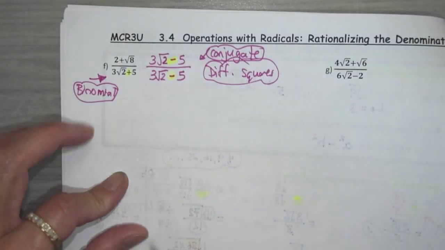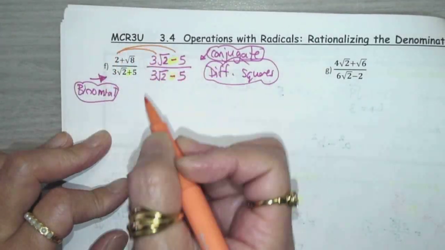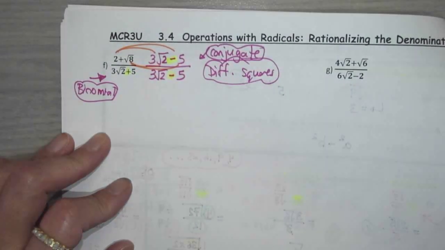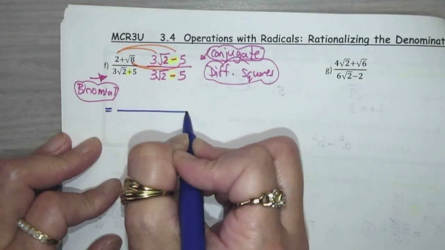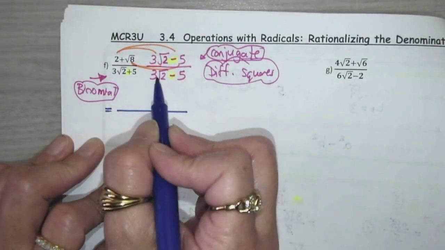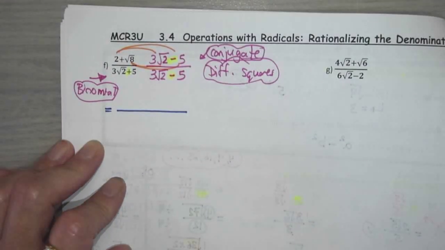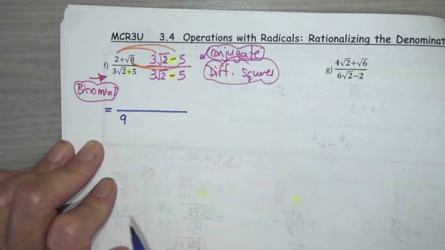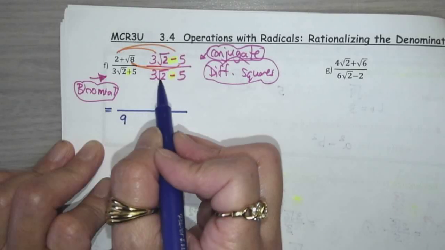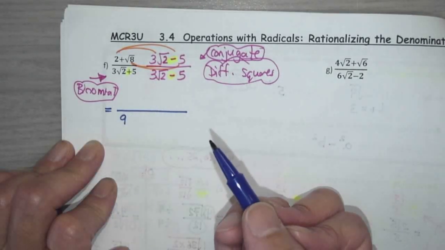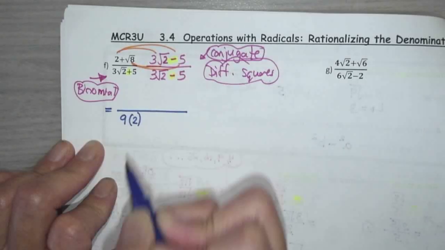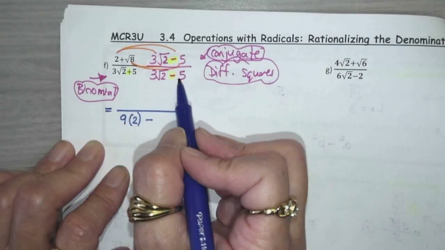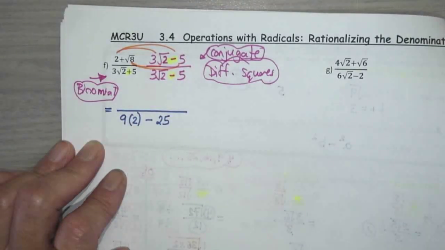Okay, and we're going to do this again. So I'm going to say 1, 2, right? And then this is why I need the day's homework 3-4. Let's do the denominator first because that's satisfying. 3 root 2 times 3 root 2. Whole number times whole number, 9. Root 2 times root 2. Can we go faster? Root 4 is 2. Is that okay? So when you know it's the same. Minus, because it's a difference of squares. 5 times 5, 25. We okay there?